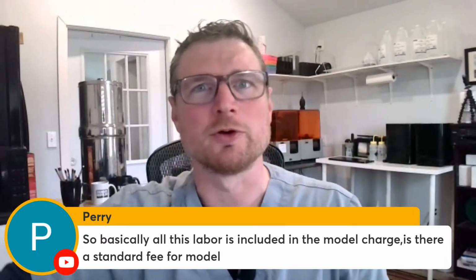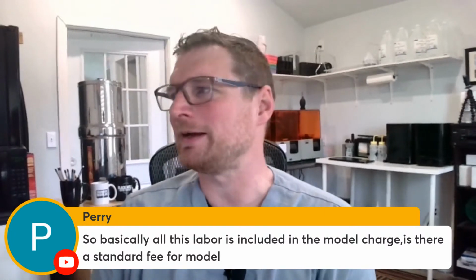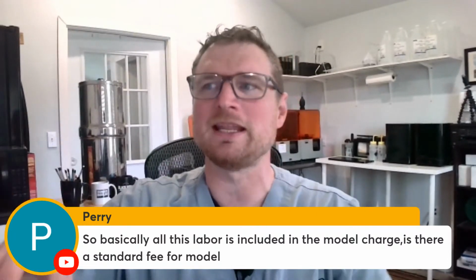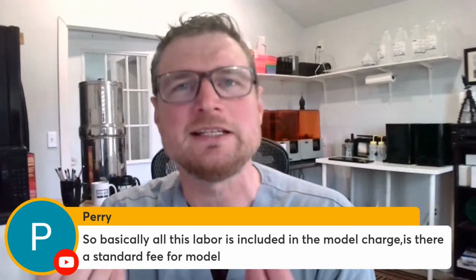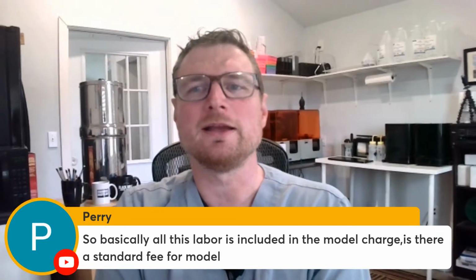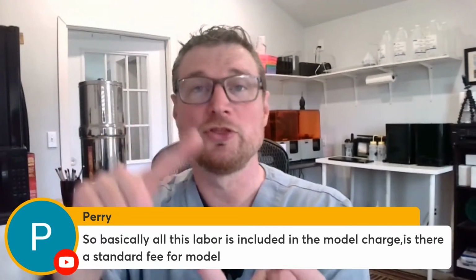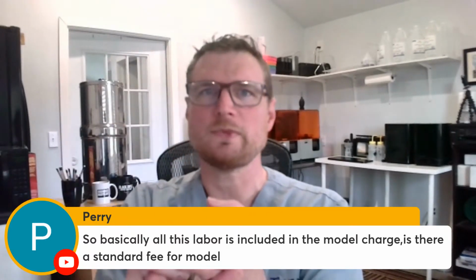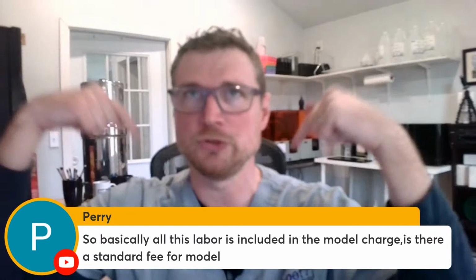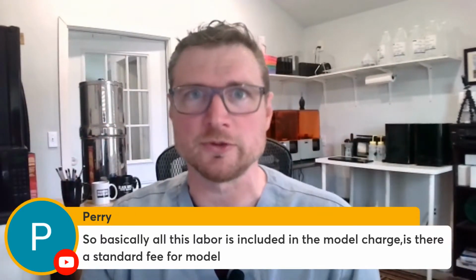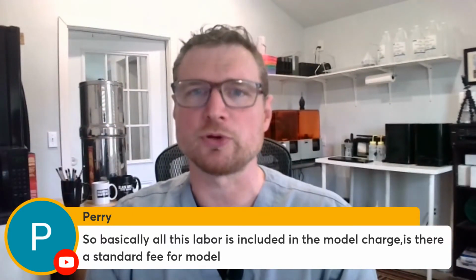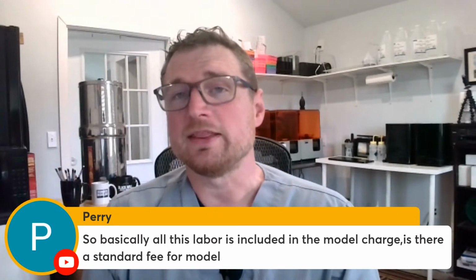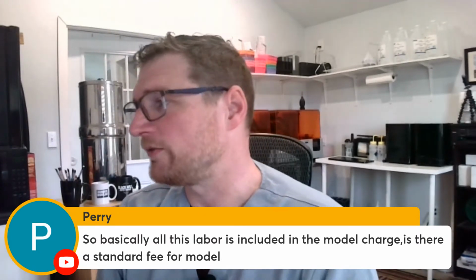Now I've charged more for that now, but that's pretty much the labor in a digital model: the software, the resin, the printer payment, and the user, if you pay someone to do this, to get it to print. So yeah, that's where the price of the models goes.